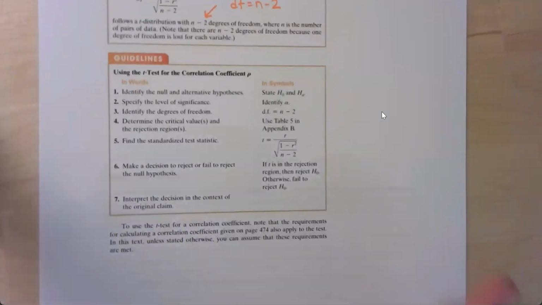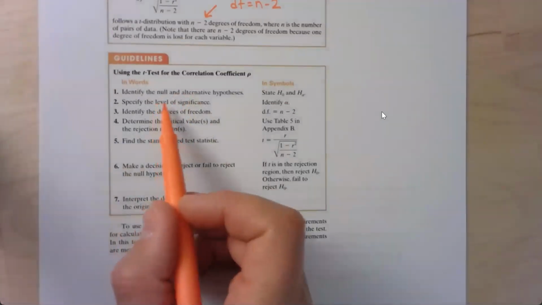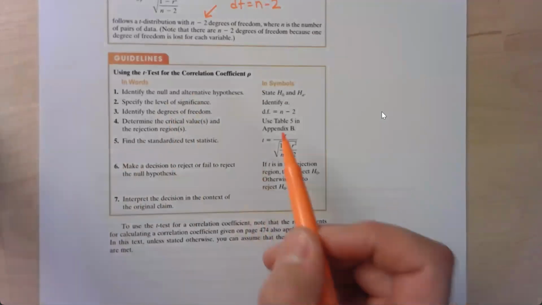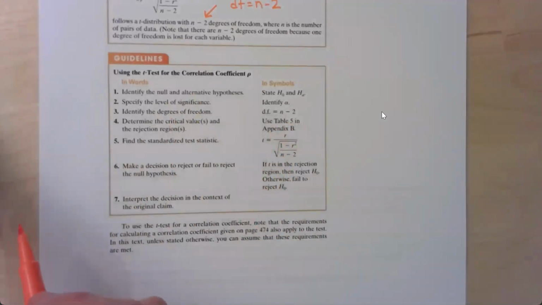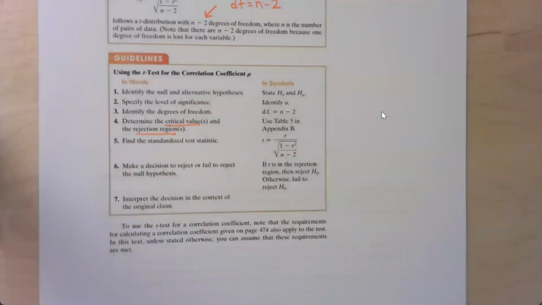So to hypothesis test, you're going to start the same way. We're going to identify the null and alternative hypotheses. We're going to make sure we specify the level of significance. We're going to find the degrees of freedom. And then we can go back here and using table 5, we're going to stick with the critical value method here and just do one method in this section instead of the p-value and the critical value method.